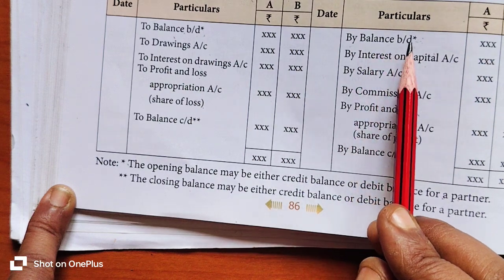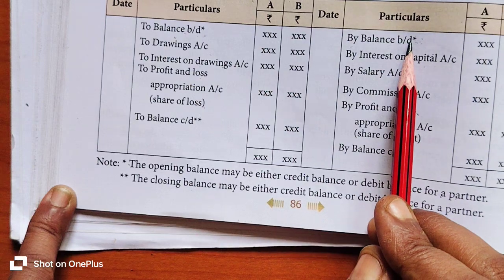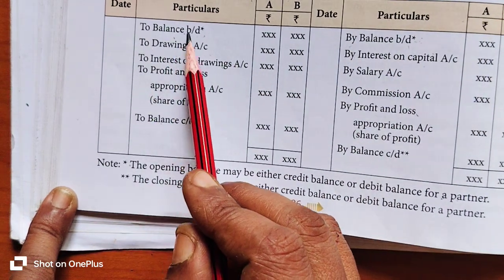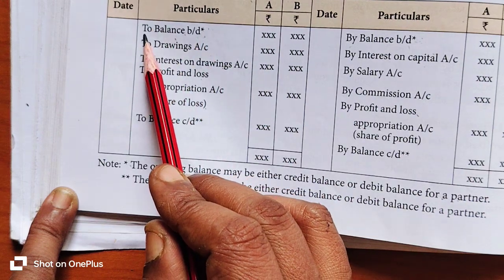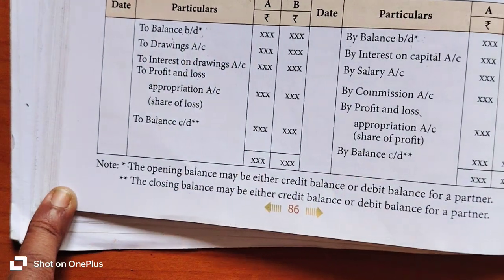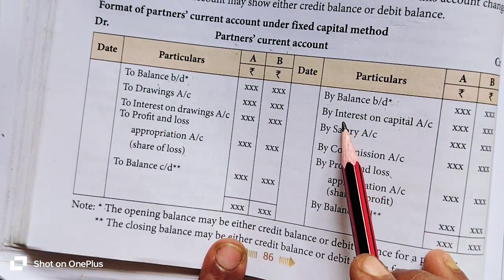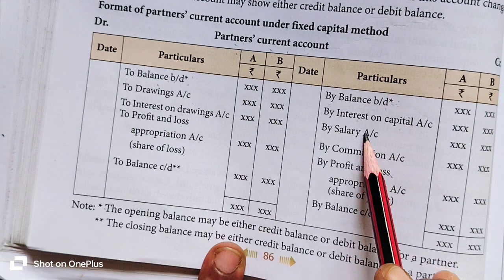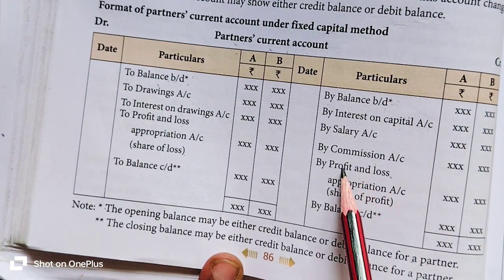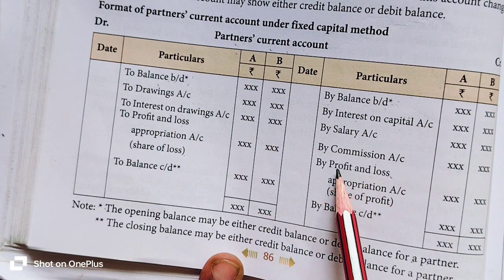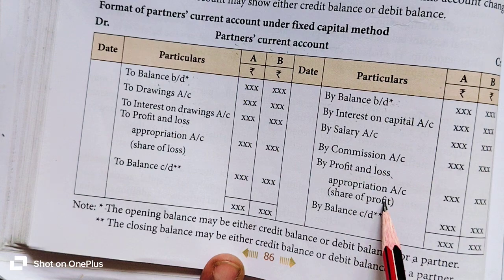If they give it as a credit, you enter the opening balance of the current account on the credit side. If they give it as a debit, you enter it on the debit side. That's all. On the credit side, the other items that appear are interest on capital, salary, commission and profit. If they get profit, you write on the credit side by profit and loss appropriation account, and within the bracket you write share of profit.